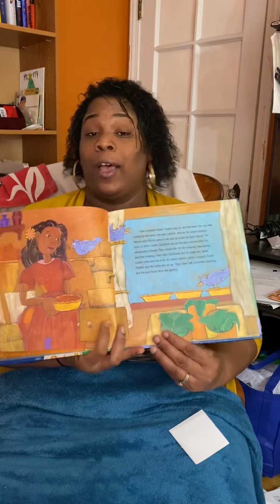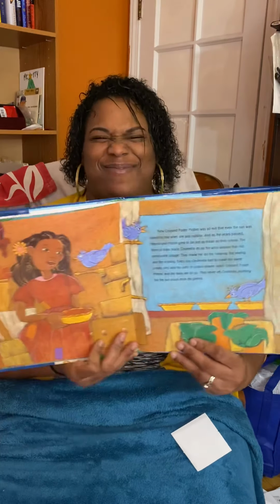Now, Crooked foster mother was so evil that even the sun was scared to rise when she was outside. And as the years passed, Henny and Minnie grew to be just as mean as their mama. The three of them made Cinderella do all the work around that old ramshackle cottage. They made her do the cleaning, the sewing, and the cooking. Every day, Cinderella had to make 10 sweet potato pies and 10 pots of collard greens, which Crooked foster mother and the twins ate all up. They never left Cinderella anything but the pot liquor from the greens. I don't know, with some cornbread, she might be all right.